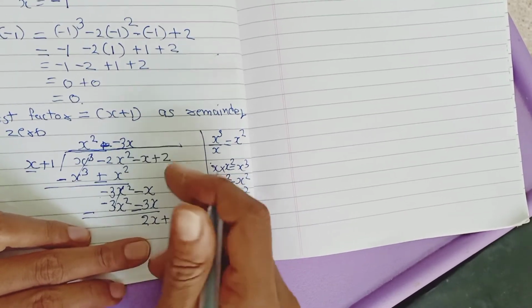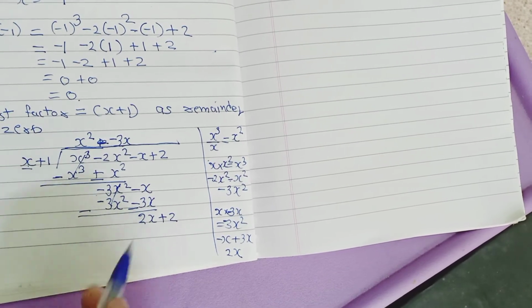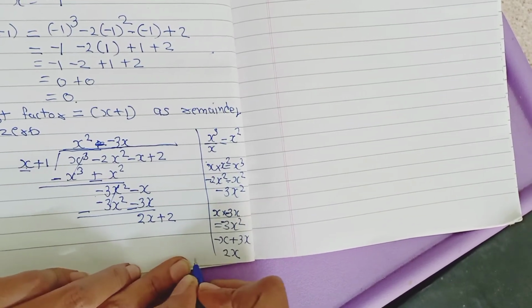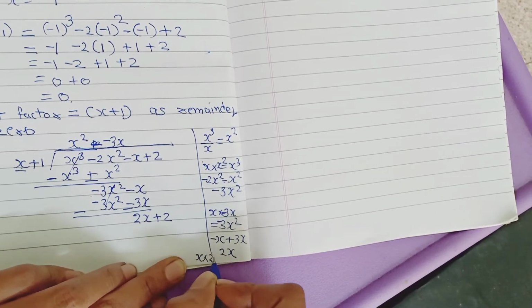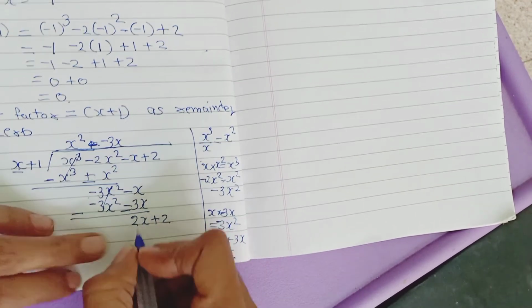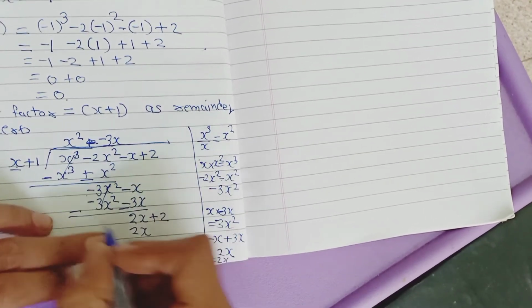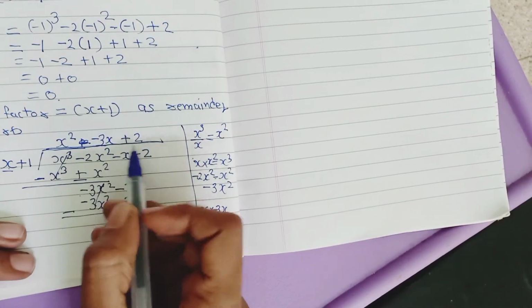So plus 2. Now with which term should I multiply x to get 2x? To get 2x, I have to multiply it by 2. Then I will get 2x. X multiplied by 2 is 2x. So 2x.